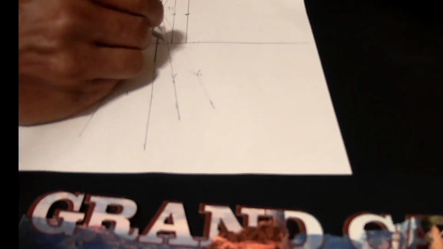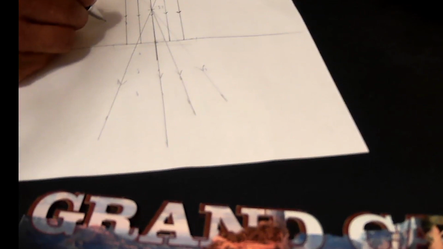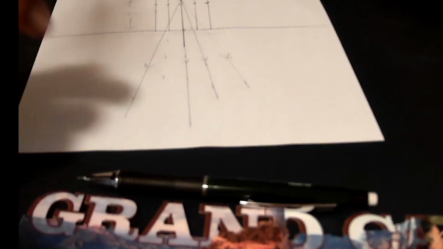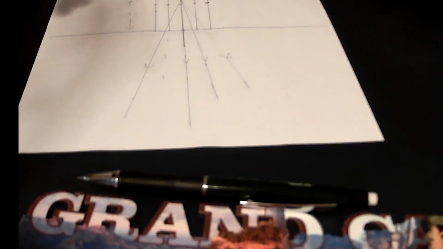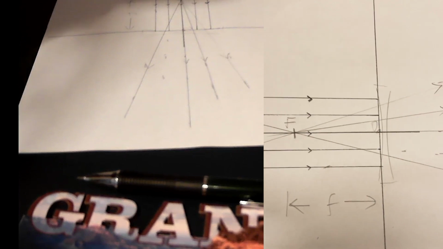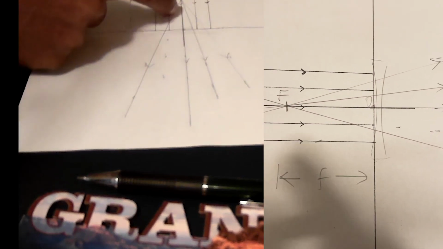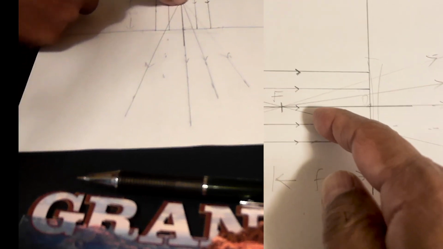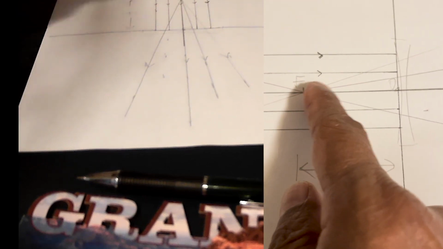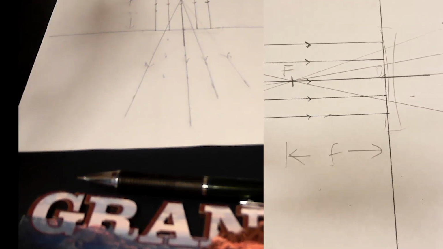So that's the optic center. This is the focal length. This distance is the focal length of the concave lens. So that's what you got to do. So let me show it to you. Maybe it's a little bit clearer with this. See how the rays are all going away. And then when you extend them backwards, each one is extended backwards, they appear to be coming from here. So that is the focal point.